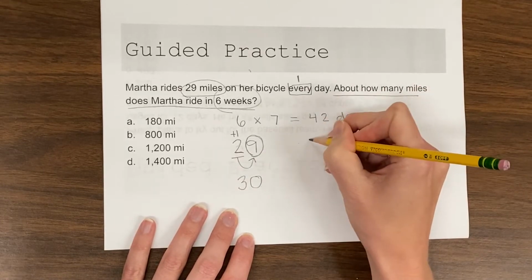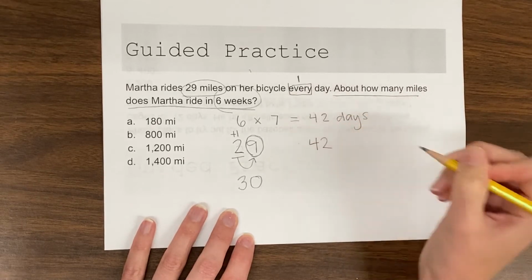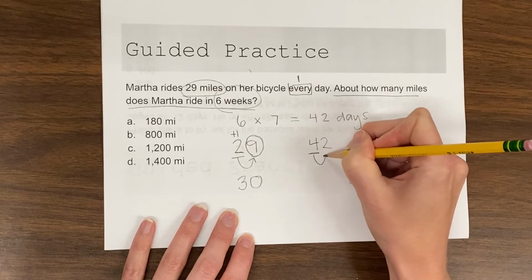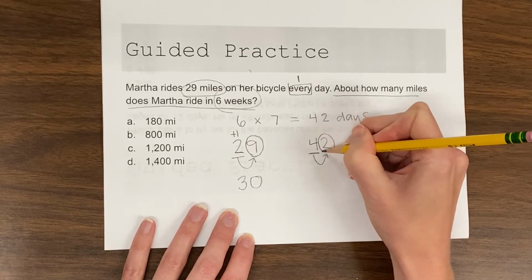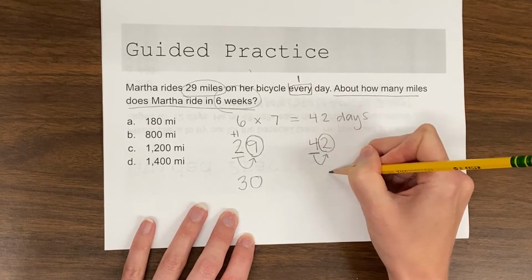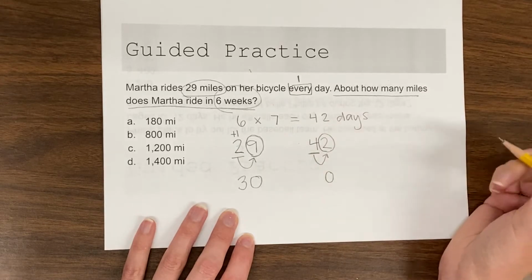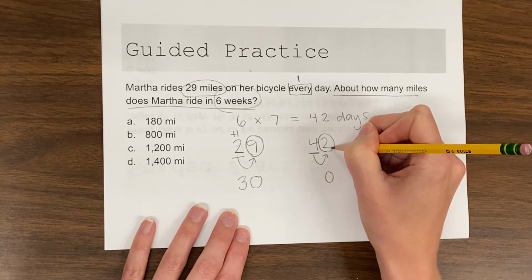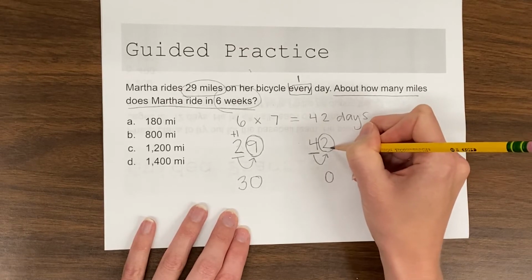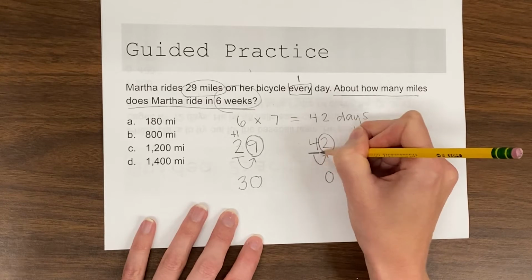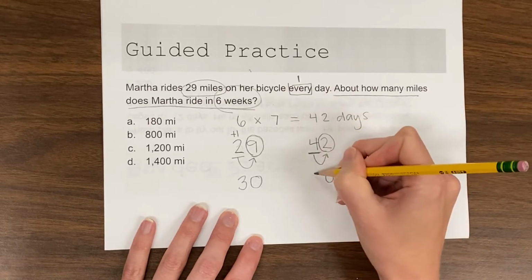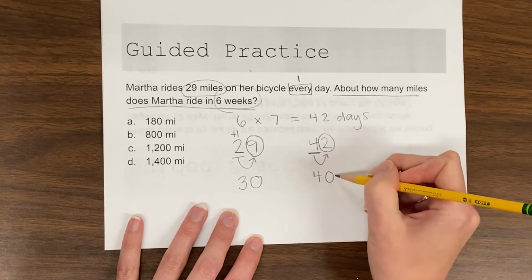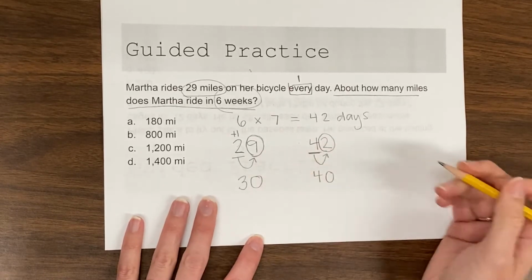Now I'm going to round this 42. So I'm going to find my place, look next door. I'm going to circle this number because when I'm done with it, it's going to turn to a 0. I can go ahead and drop that down. 5 or greater, add 1 more. 4 or less, let it rest. So because this 2 is less than 4, the place that I'm rounding is going to rest. It's going to stay a 4. So 42 rounds to 40, 29 rounds to 30.